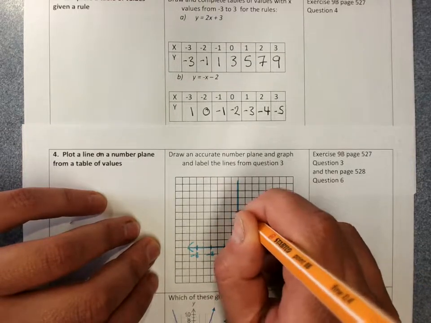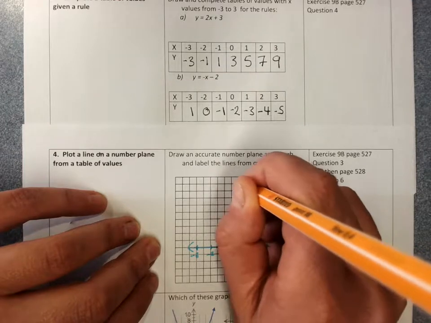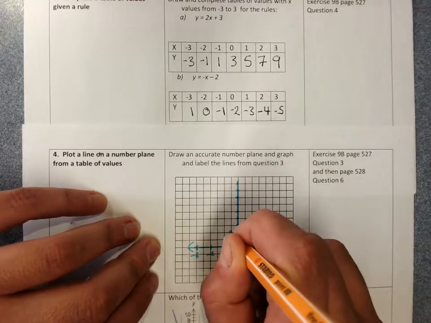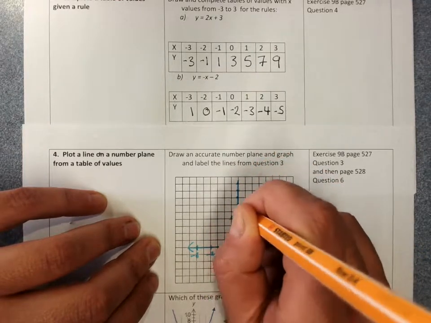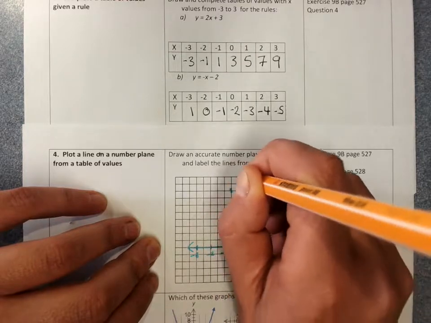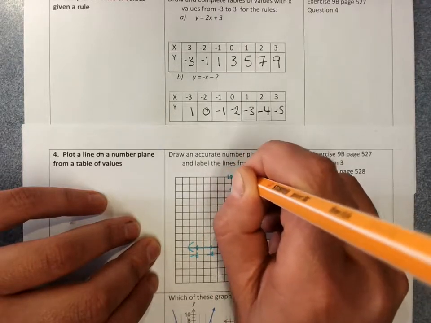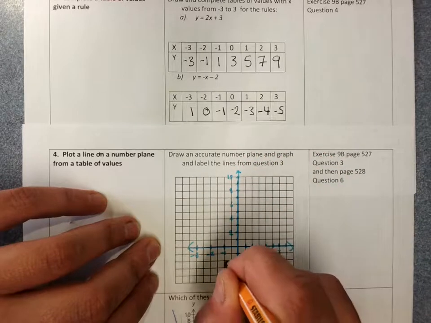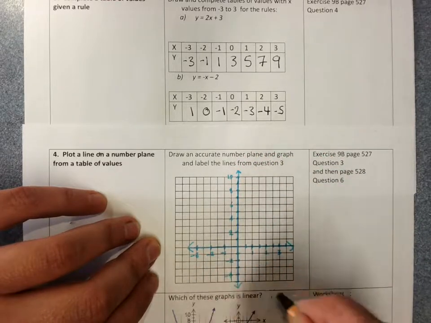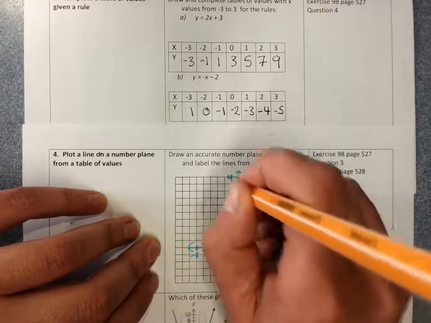Now, if it's a bit small and hard to write, remember you can just label every second one. 2, 4, 6, 8, and I've got 10 up there. Don't forget your arrow. -2, -4. Label x and y.